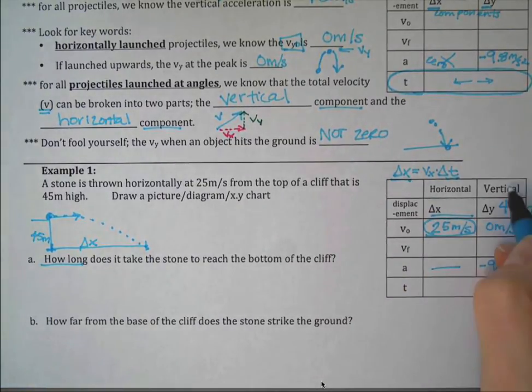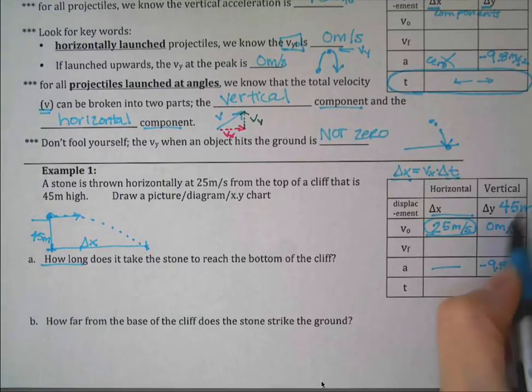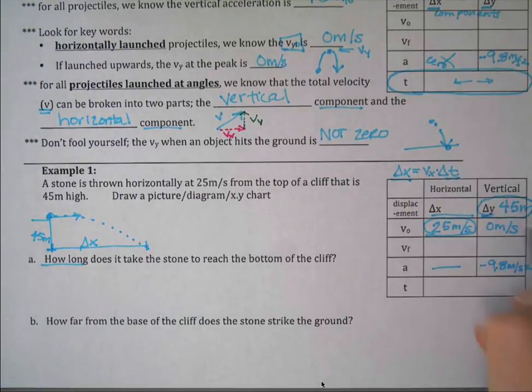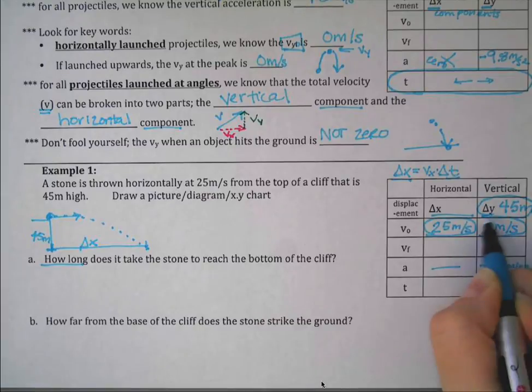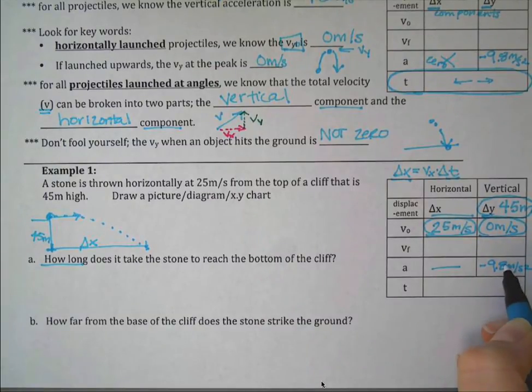That's pointing us to using our vertical variables. We have the vertical displacement, the initial vertical velocity, and the acceleration. We have 3, and each of the equations we were given has 4 variables. So if we have 3 of the 4, we can solve for time here. We know the time here, we know the time in the horizontal part as well. So let's take a look at the equations.